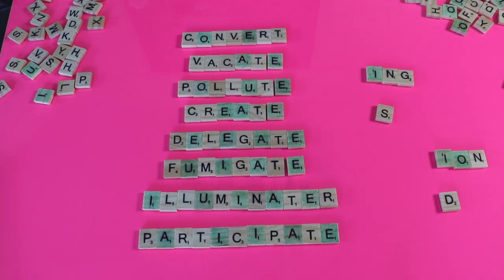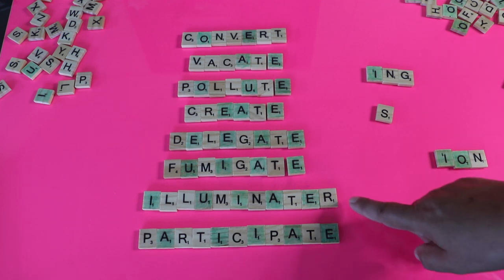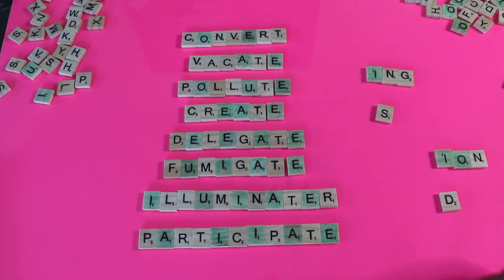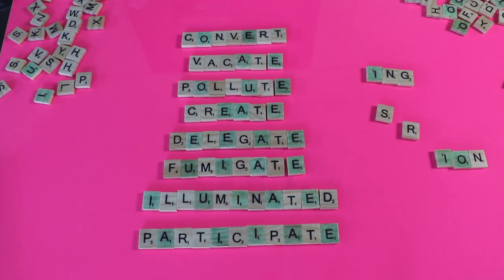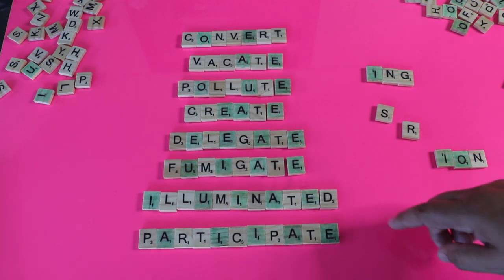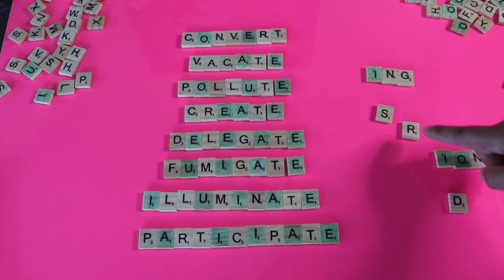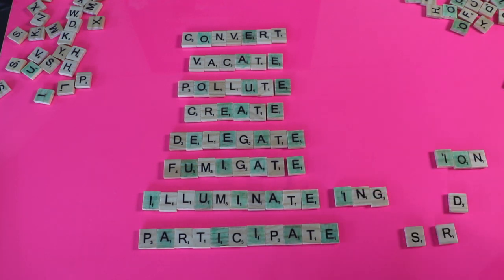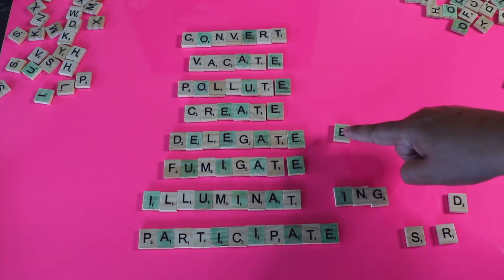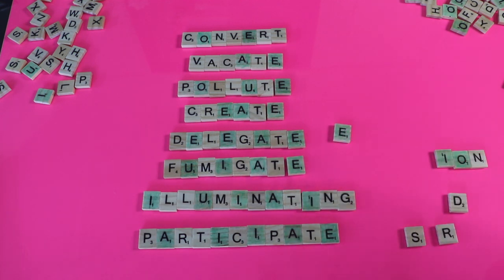She illuminates things for people, so she is an illuminator. And in the past, she has illuminated things. So I appreciate her illuminating something for me. Had to take that E off to add the ing. Illuminating. I find her point of view very illuminating.